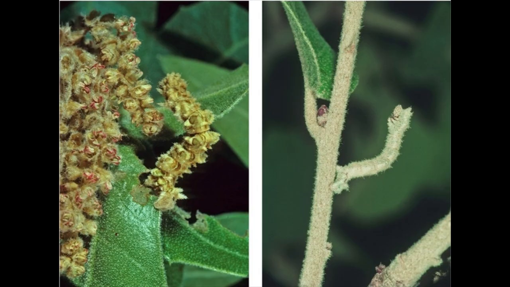Nemoria arizonaria caterpillars have developed a seasonal dimorphism, meaning they look different depending on the time of year. In spring, they mimic the catkins of their food plant, an oak. In summer, they feed on the leaves and mimic the twigs they sit on.